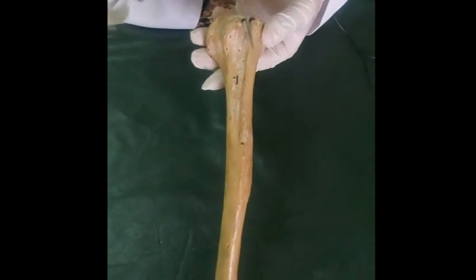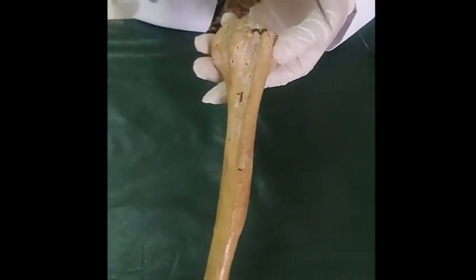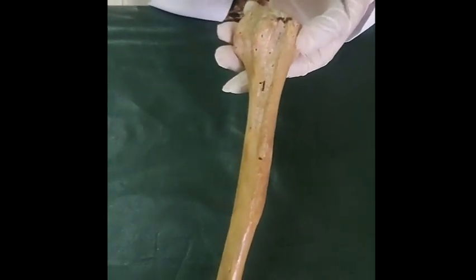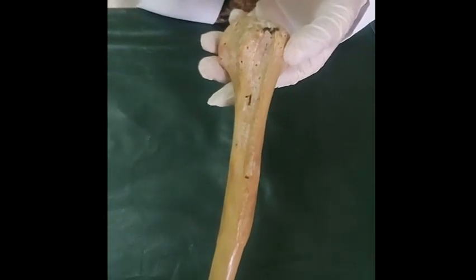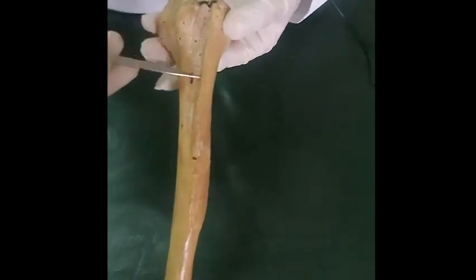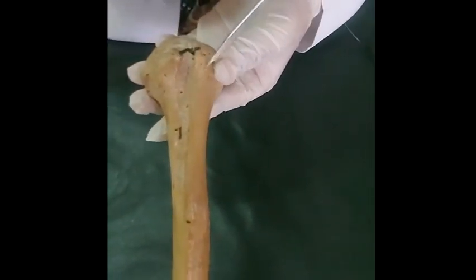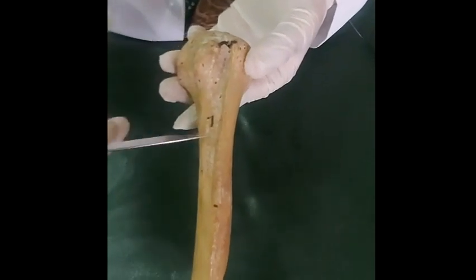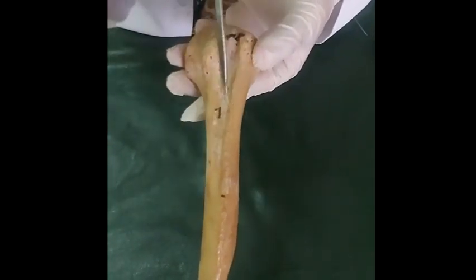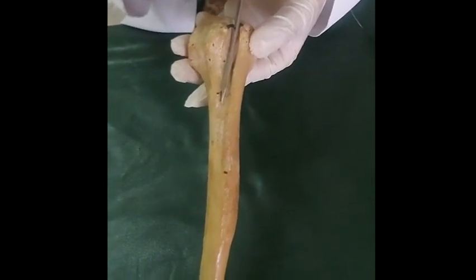The three muscles which are attached to this groove are pectoralis major, teres major and latissimus dorsi. We can remember as lady between two majors. Pectoralis major is on the lateral lip of the groove, the outer side. Medial lip is the teres major. In between, the floor of the groove provides attachment to latissimus dorsi muscle.